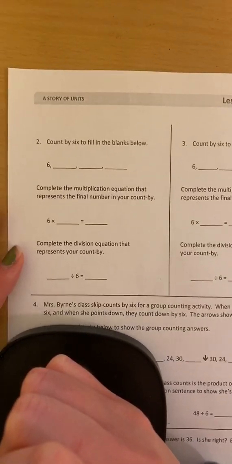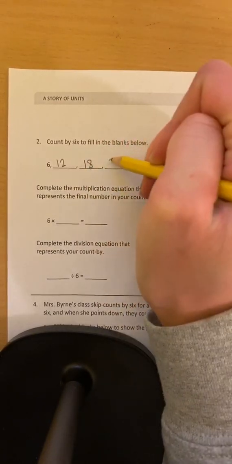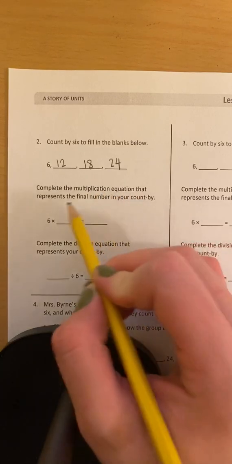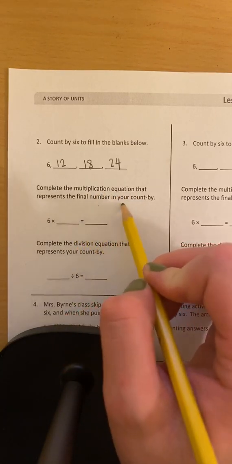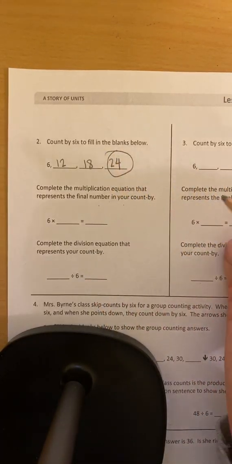dividing by 6. So we're going to quickly do a review up here. We're going to count by 6s to fill in the blanks. So we're going to go 6, just like we practiced, 12, 18, 24. Now they're saying complete the multiplication equation that represents the final number in your count by. So this is our final number, so I'm just going to circle it so we know.